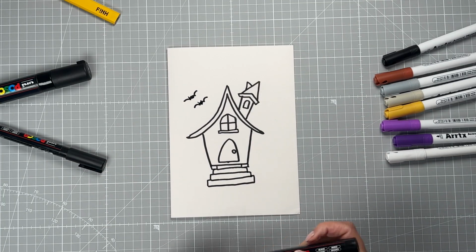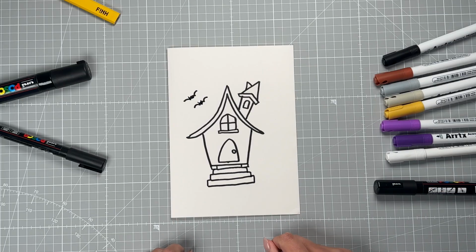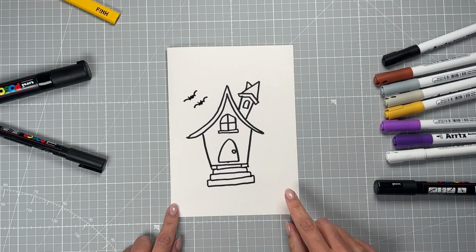Alright, we're ready to colour it in and add some details at the last minute, which I'll take you through.